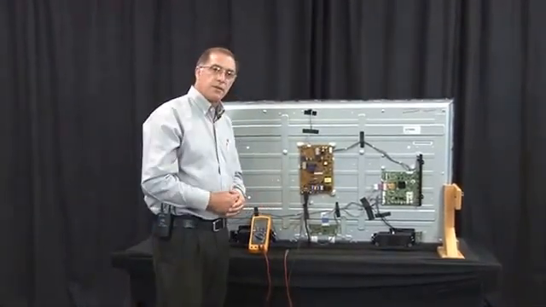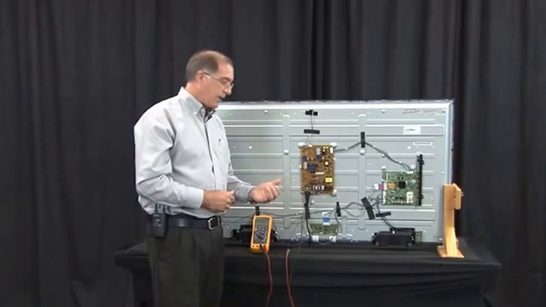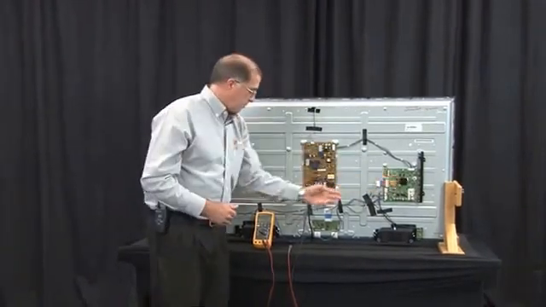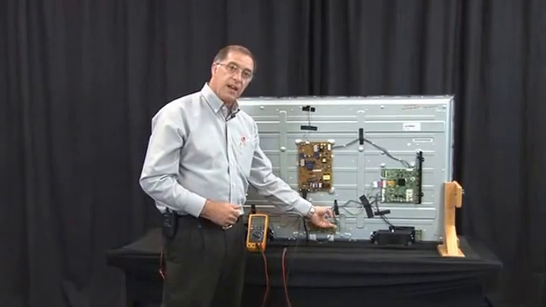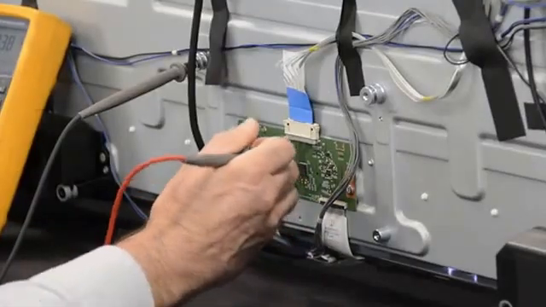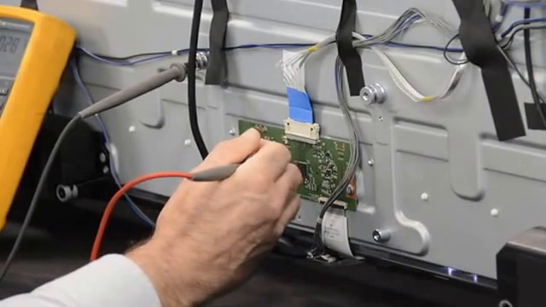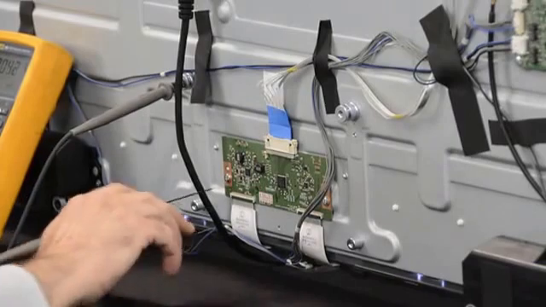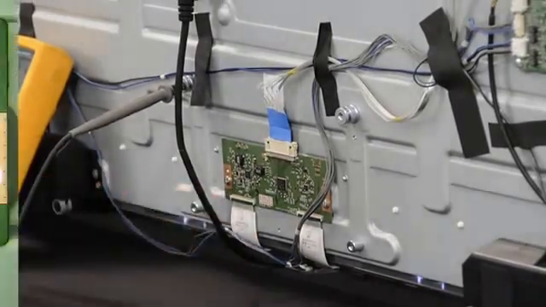So one of the critical things we want to do is, as we've already done, verify the 12 volts is coming out of the main. We want to verify the 12 volts is getting to and through the fuse. One thing to point out is if the 12 volts going to the TCON board is missing, check the LVDS cable conductors to see if the voltage is coming out of the main board.